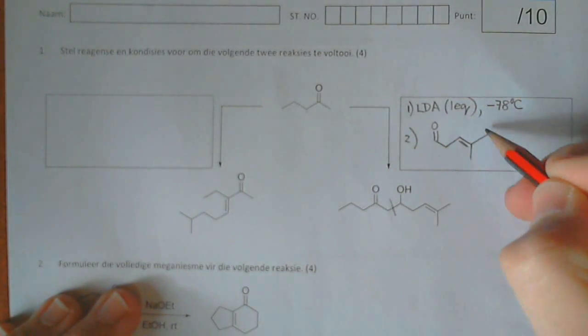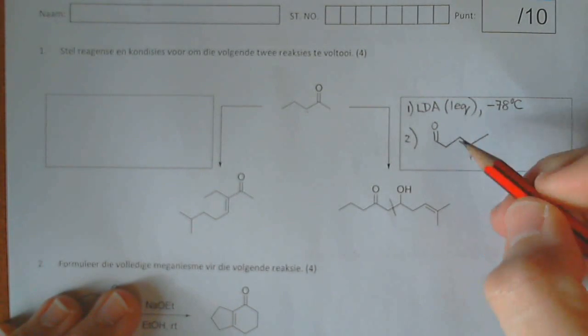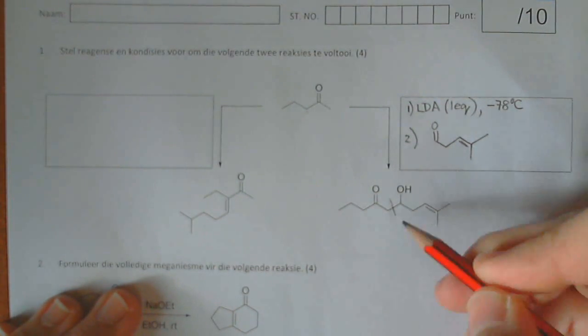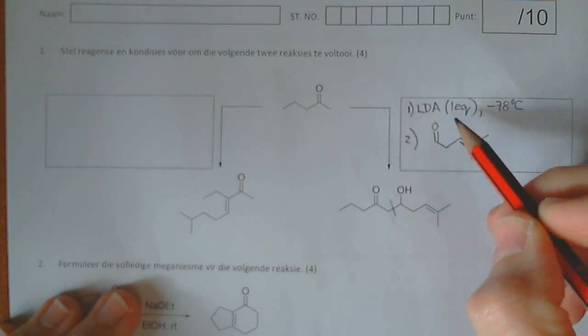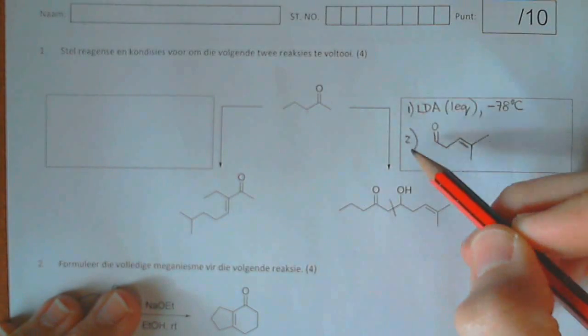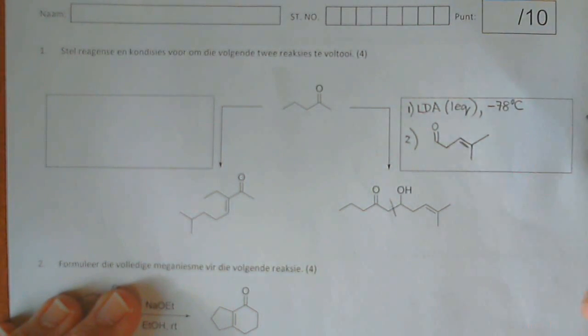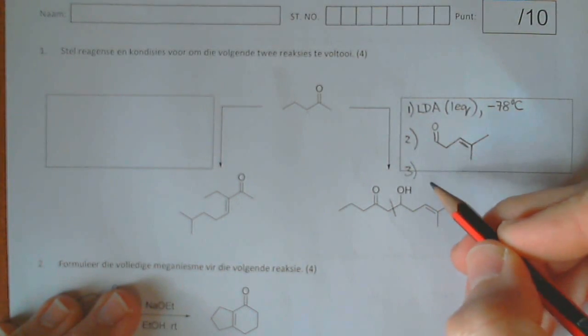A lot of you got this part correct, so you didn't have a problem identifying the electrophile needed to form that bond, but there were many that missed that this has to happen in two steps. There's a notional third step that we often don't write up.